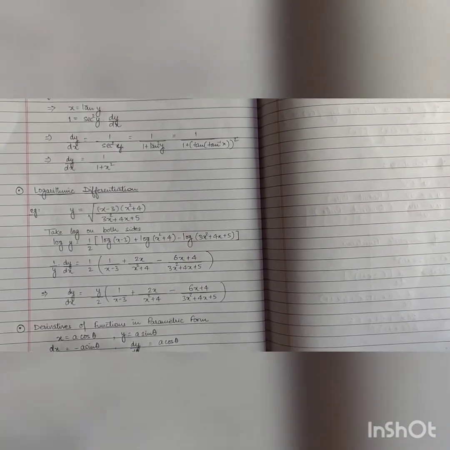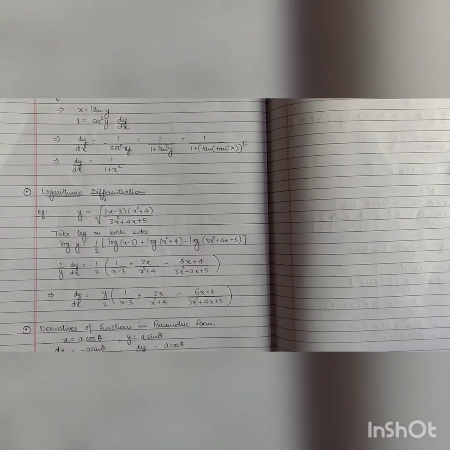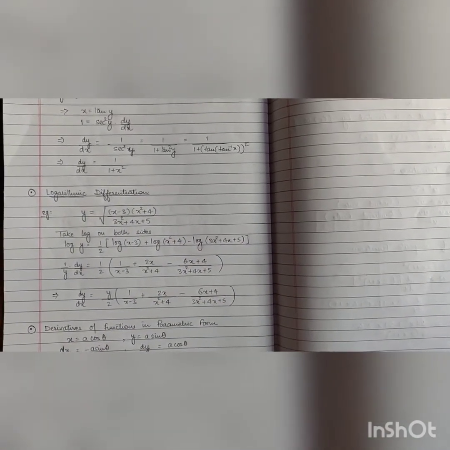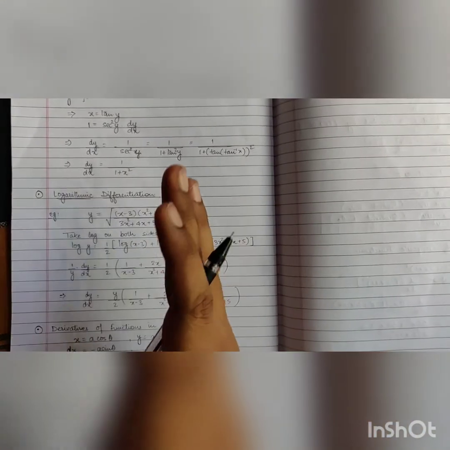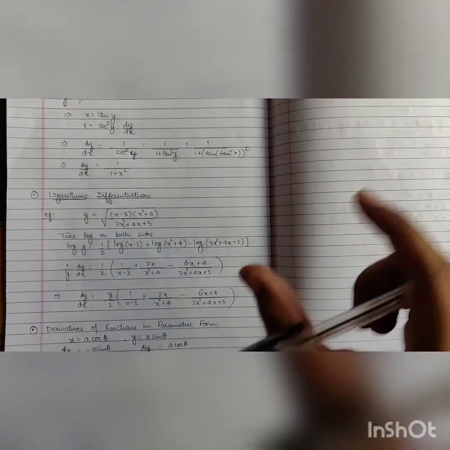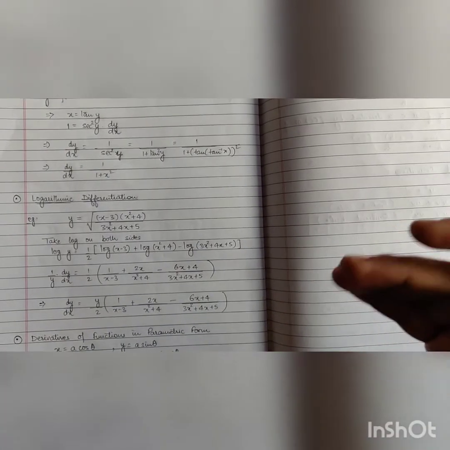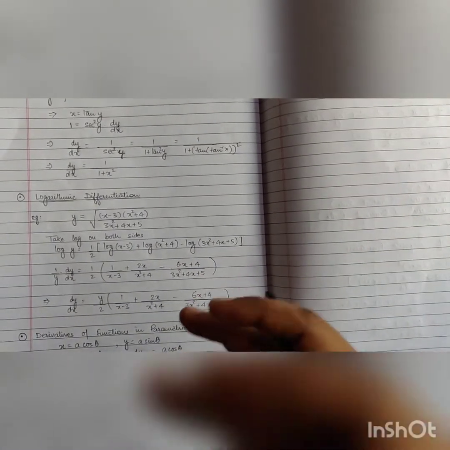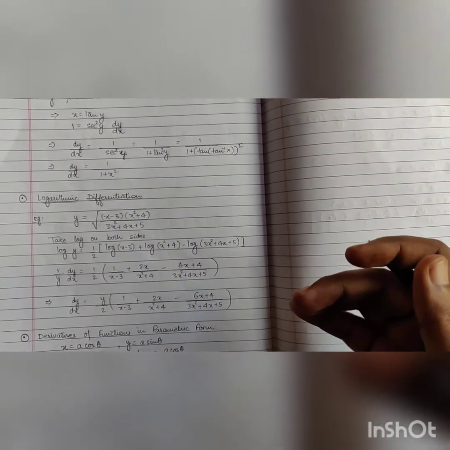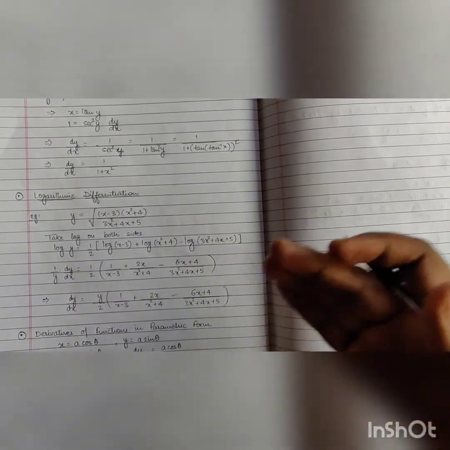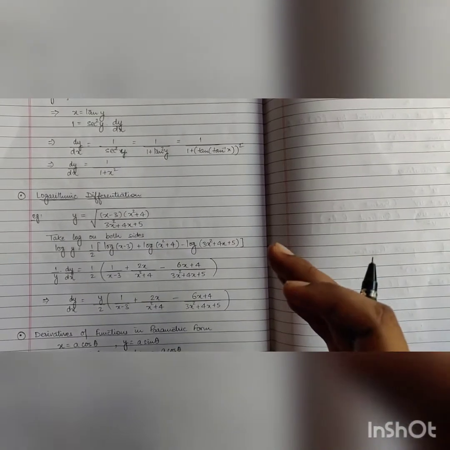For this section you should know a few formulas of log. If you are finding the log of multiplication of two functions, that equals log of the first function plus log of the second function. If you want to find the log of division of two functions, suppose log of a upon b, that equals log a minus log b. You can Google these formulas also.